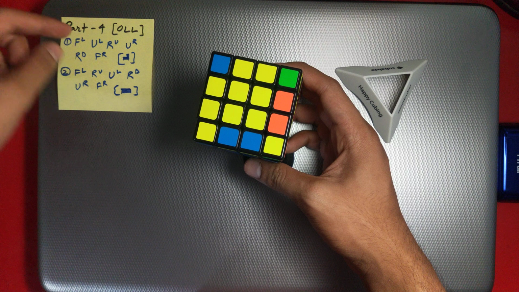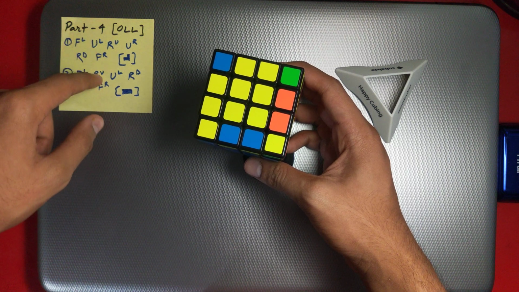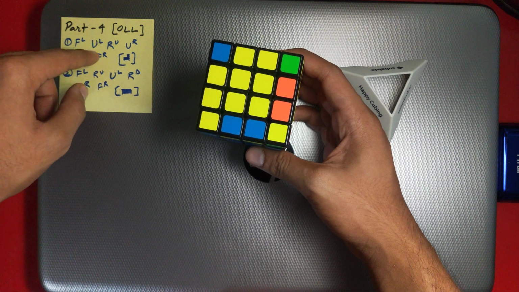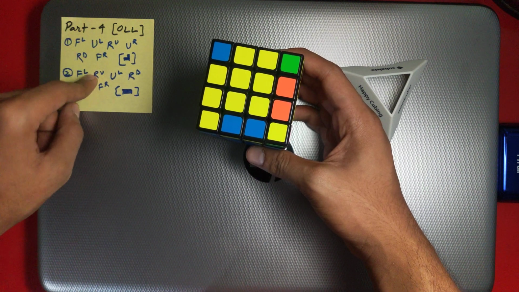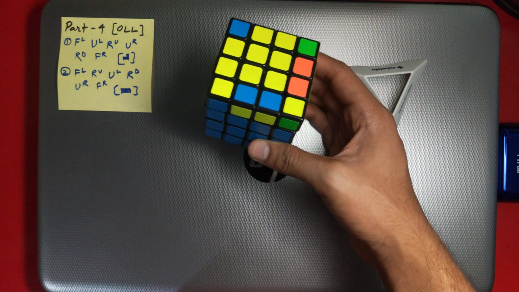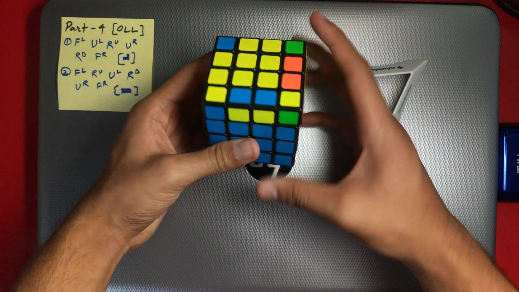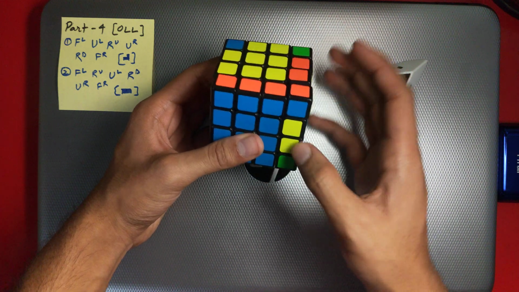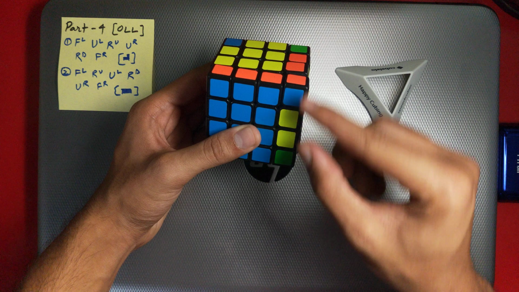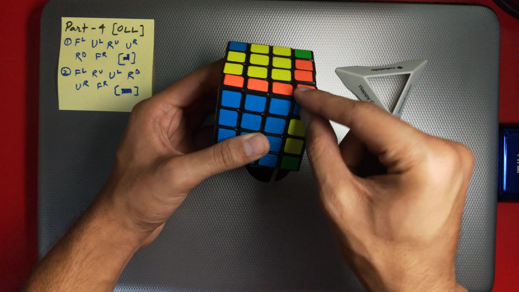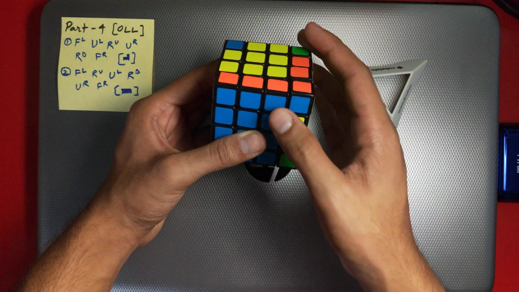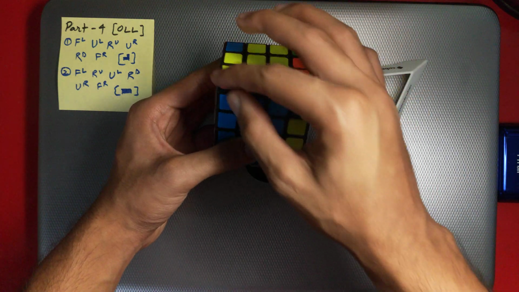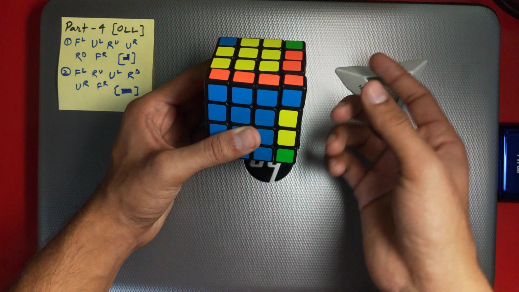Basically, in the above formula you have just interchanged these two. You have applied the U move first rather than the R move, and everything else is the same. You can learn this intuitively also. So what I have done, FL. Earlier you used to do right up, but here you do UL first and then do the other move.